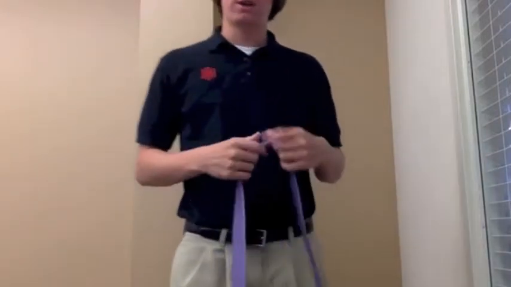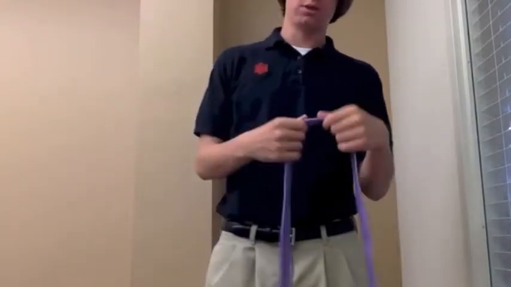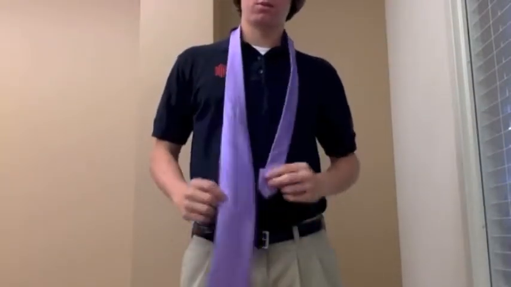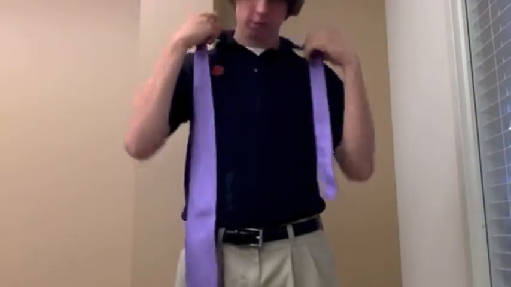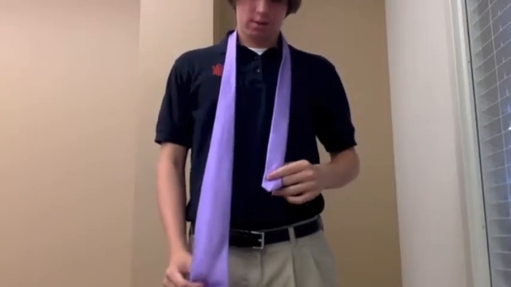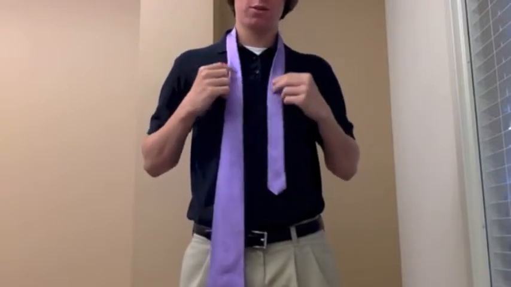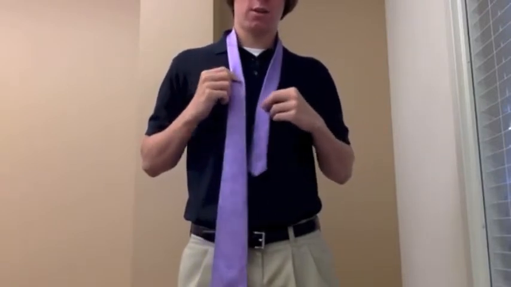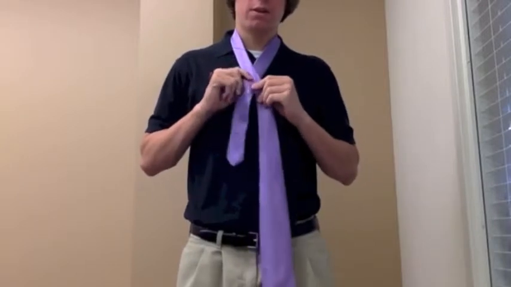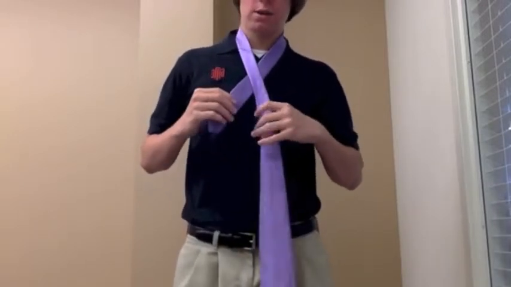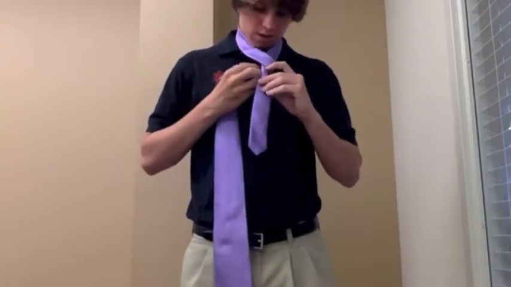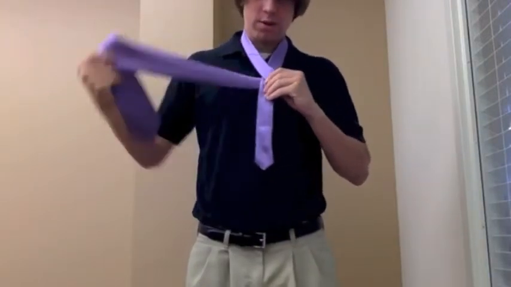Alright, so the 4-in-hand knot. The first thing you want to do is get the length right. Some ties will be different because some will be longer and some will be shorter. So the length, you want the thinner end to be half of the thicker end. First thing you want to do is put the thinner end under the thicker end and make kind of an X. Then you'll take the thicker end and wrap it around back to this side.